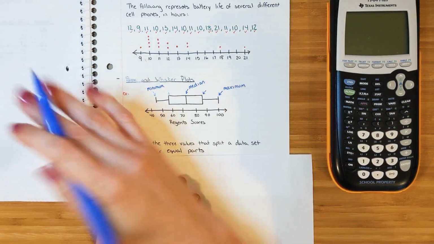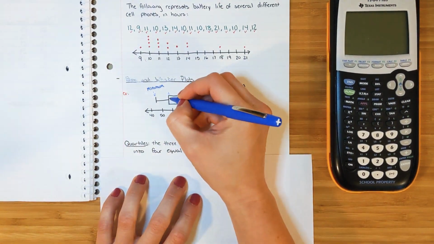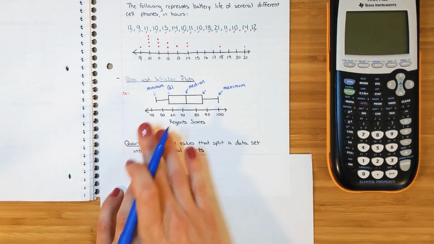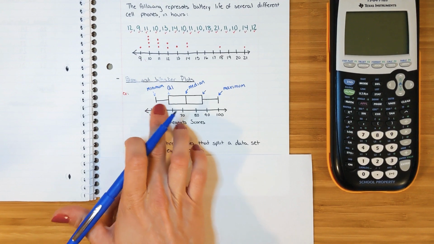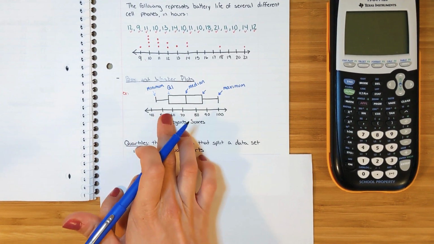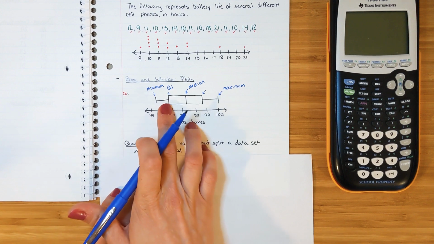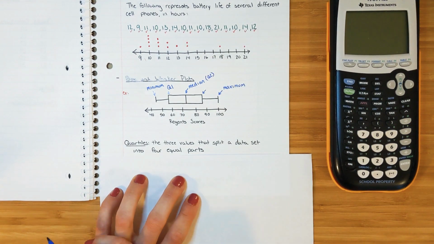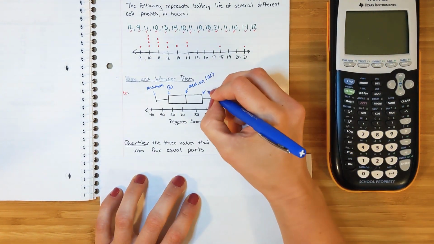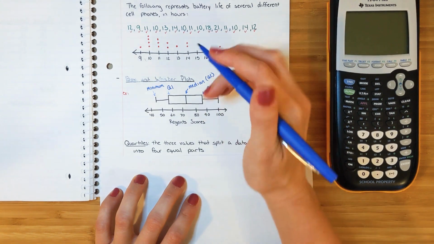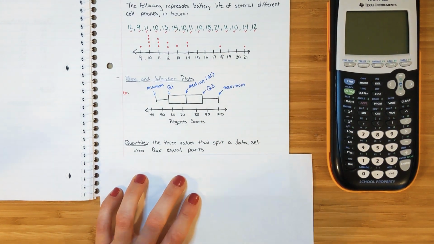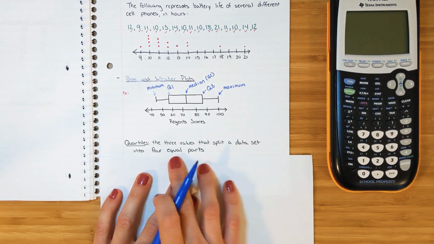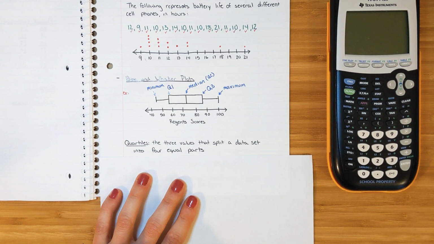So this is our minimum. That's not one of our quartiles. That's just the end cap. This represents quartile 1, and we use Q1 just as a shorthand. We've got this first fourth of our data split by this number, which looks about like 57 or so. And then we've got our median. That's actually going to represent our second quartile, Q2. That always splits us into halves. And then this third vertical line is going to represent the third quartile, and that's Q3. Okay, so if you haven't already, pause the video. The quartiles are the 3 values that split a data set into 4 equal parts.